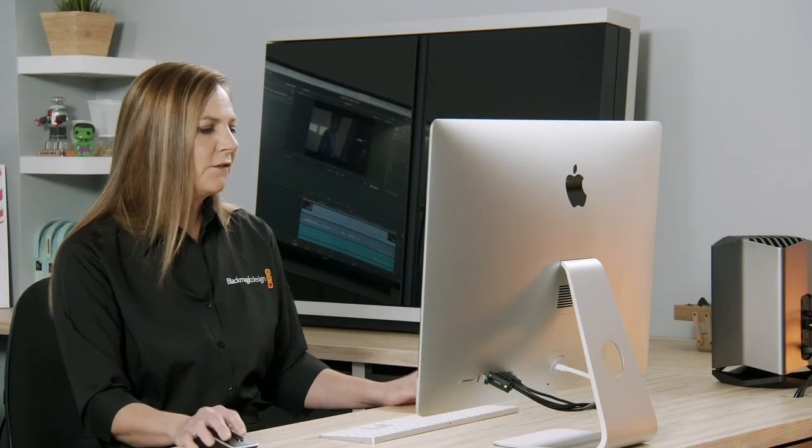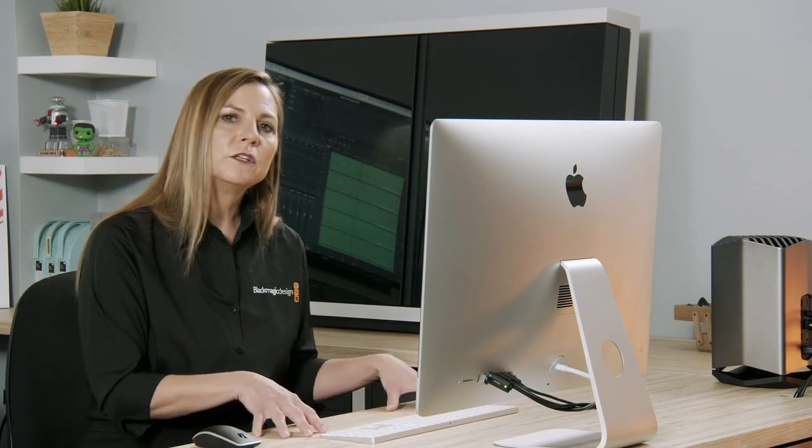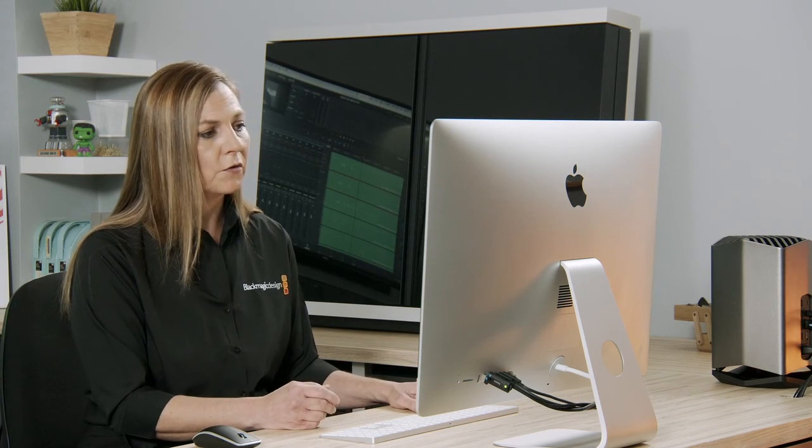So hopefully this gave you a nice overview of how you can do some of the finishing with your Fairlight page and some of your own projects.